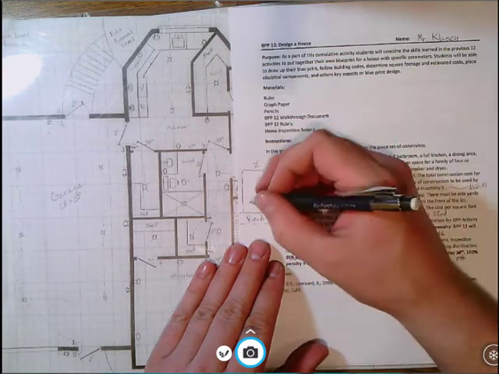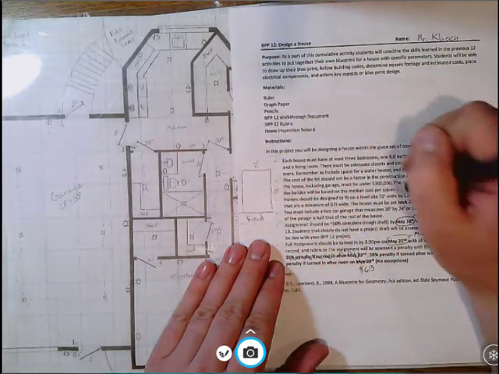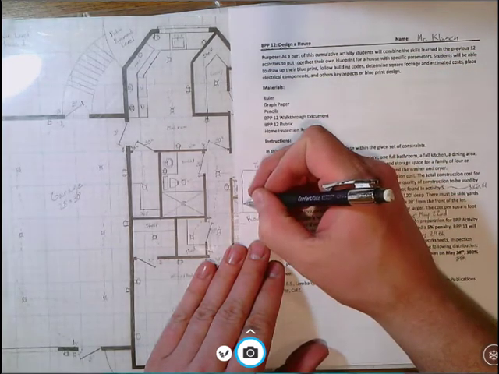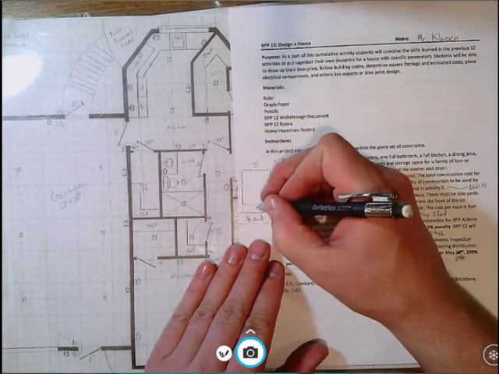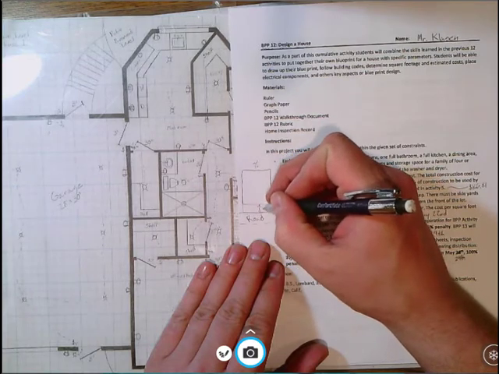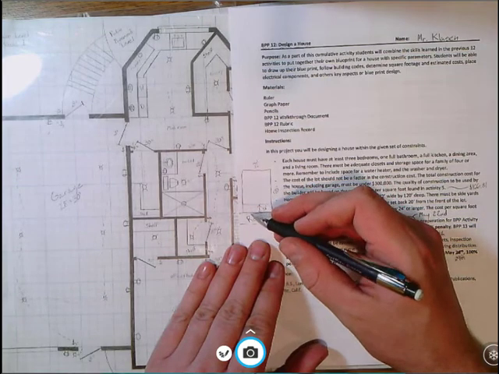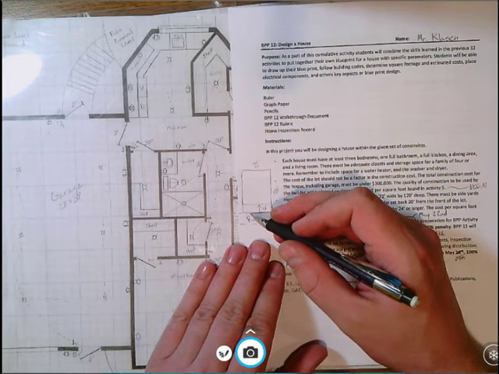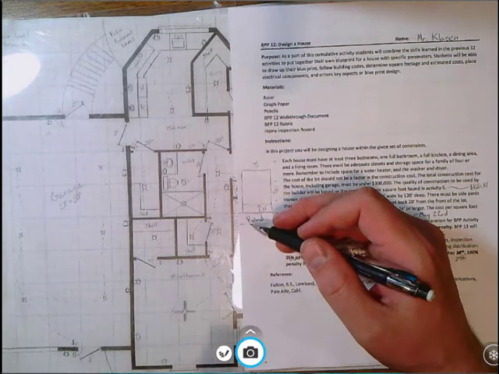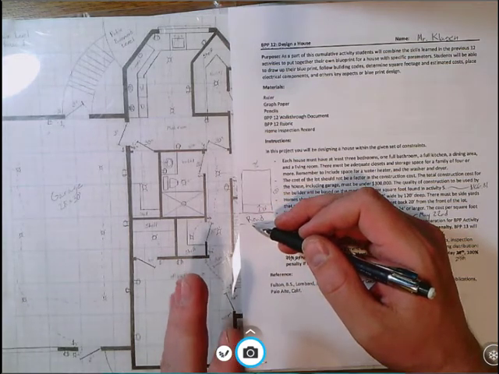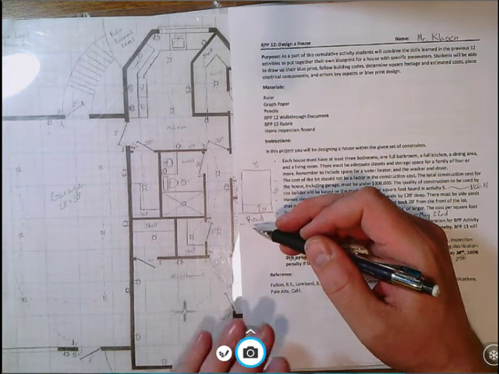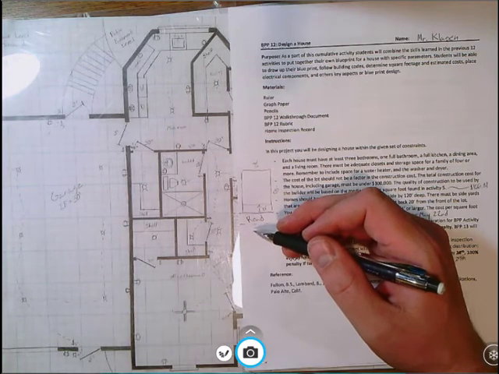Based on these requirements, there is a 20-foot utility easement. You can't build your house on the utility easement. This is sanctioned by the city for their access in case they need to dig up water lines or those types of things.